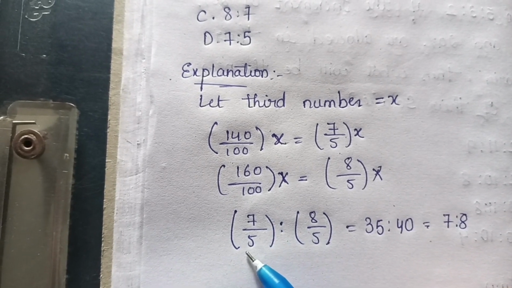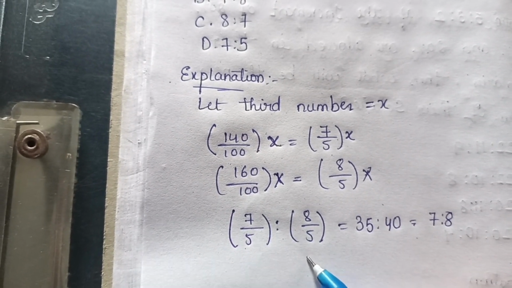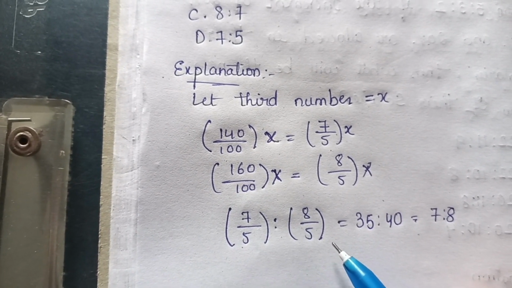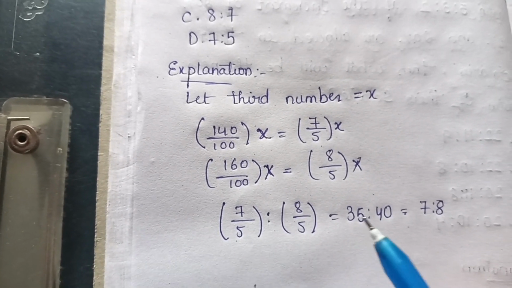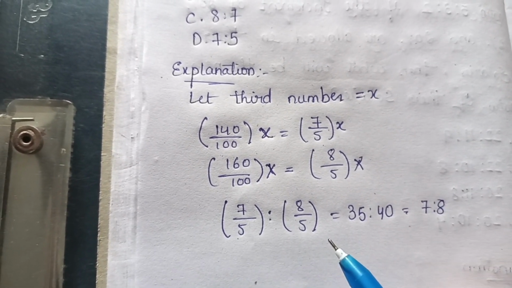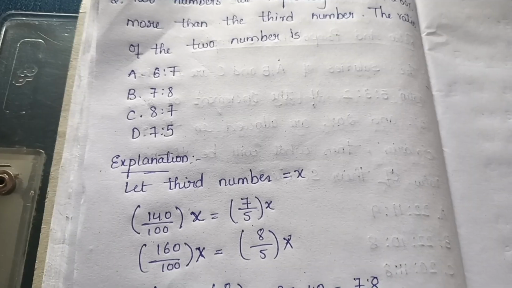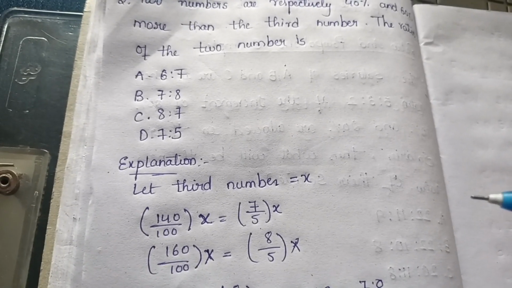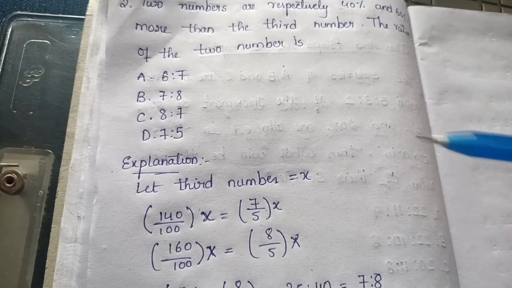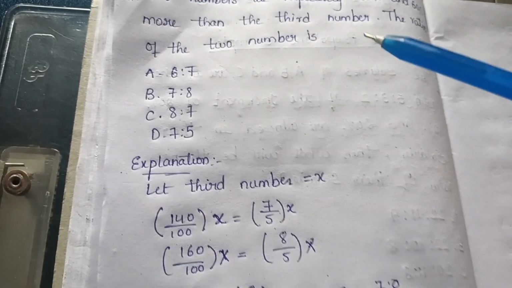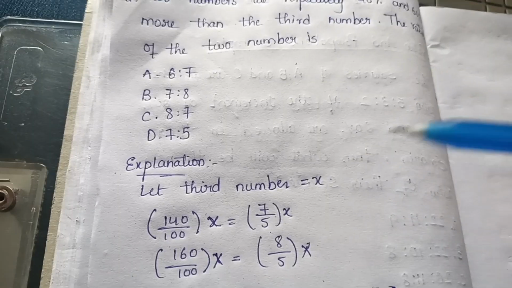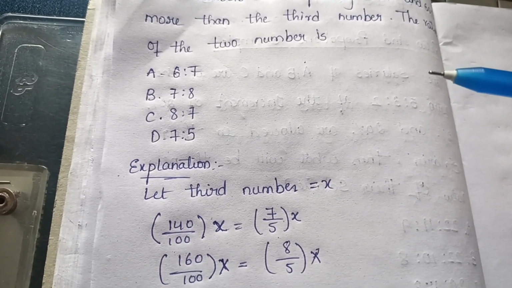7x by 5 is to 8x by 5. So the common factor x by 5 gets cancelled. So the ratio becomes 7 is to 8. Therefore the correct option is B, 7 is to 8. This question is very easy if you understand the meaning of more than and less than in percentages.